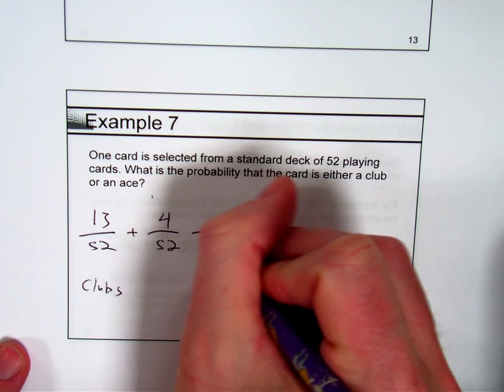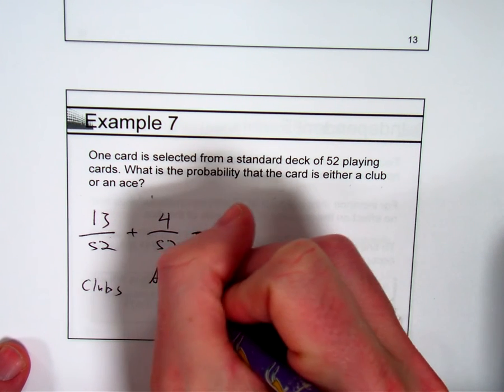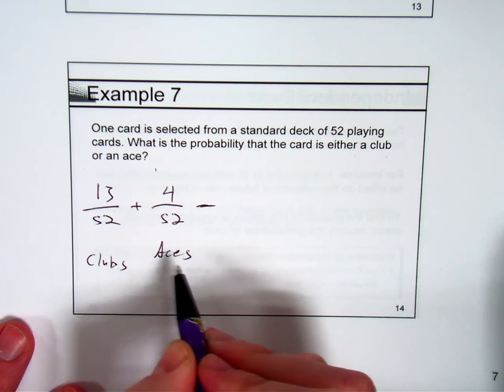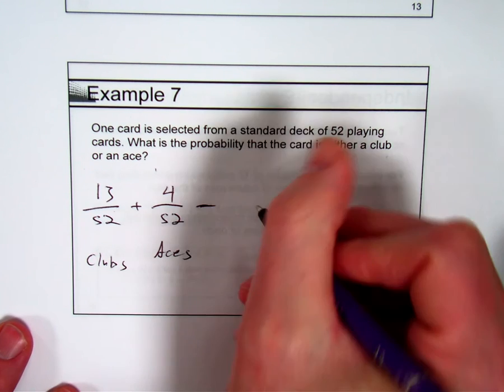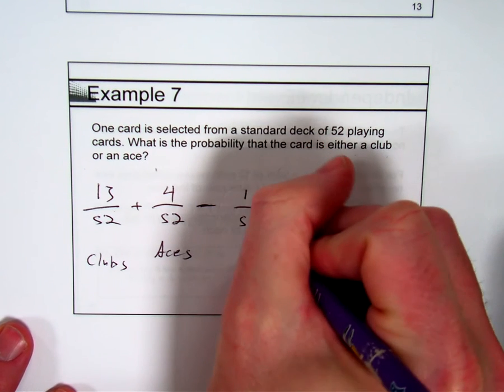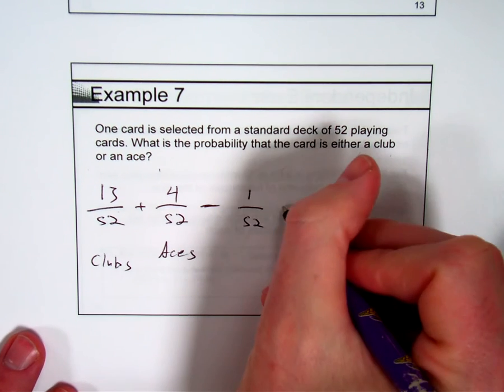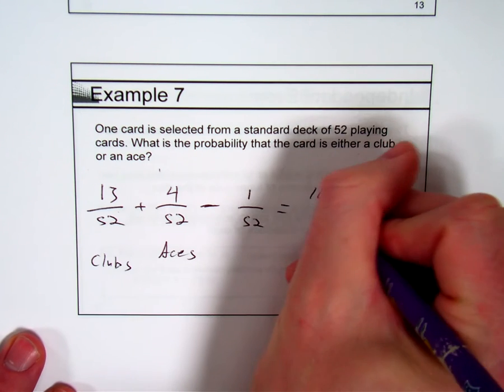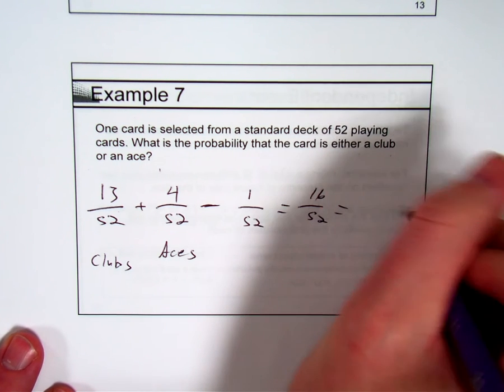But we have overlap. We have overlap because we have an ace of clubs. So we got one card that's being counted twice. So we have to subtract 1. Okay. So that would be a total of 17 minus 1, 16 out of 52, or 4 out of 13.